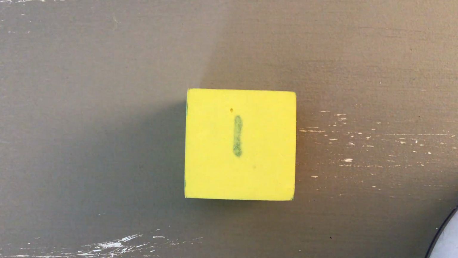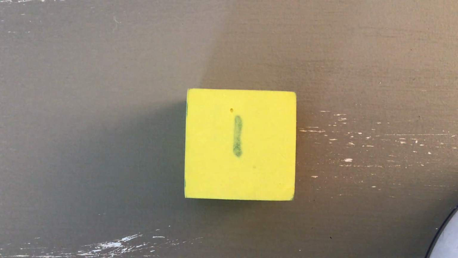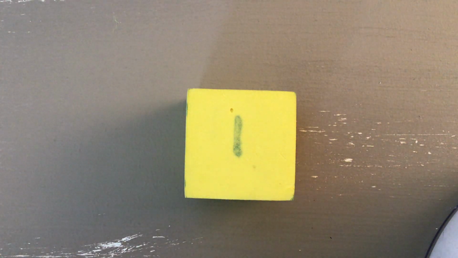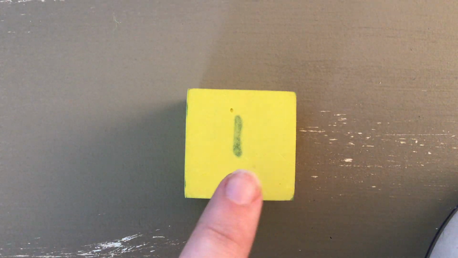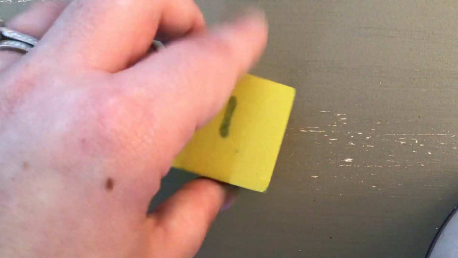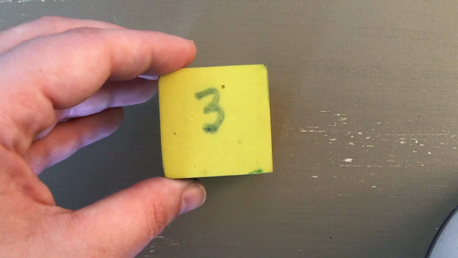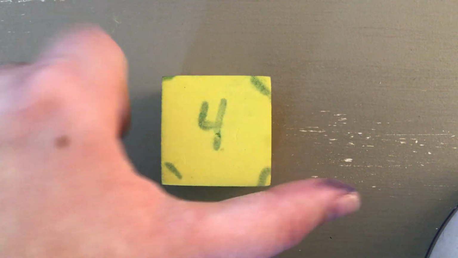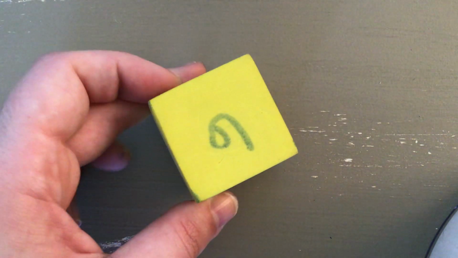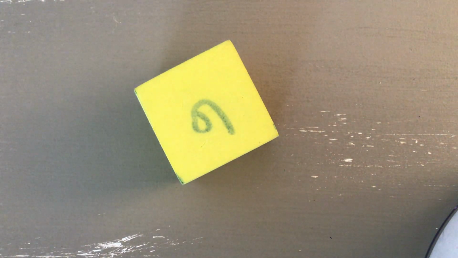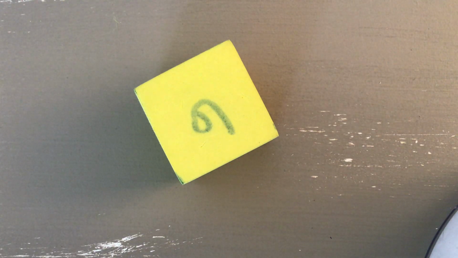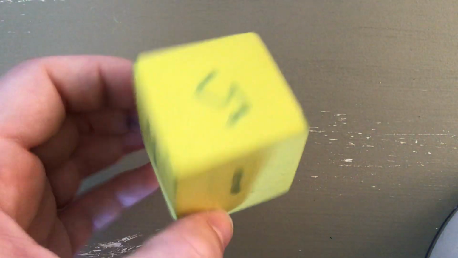A cube has the same exact properties that a rectangular prism has. The only difference is that the faces of a rectangular prism are rectangles. The faces of a cube are all squares. Let's count them. 1, 2, 3, 4, 5, 6. There are 6 faces. And it also has 12 edges.